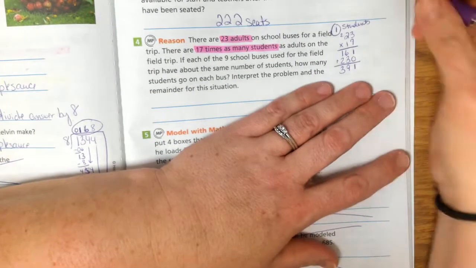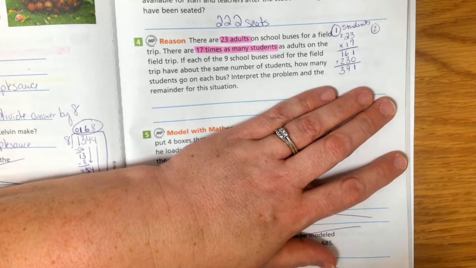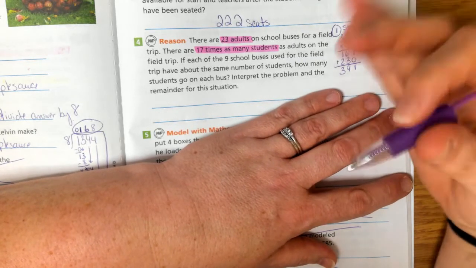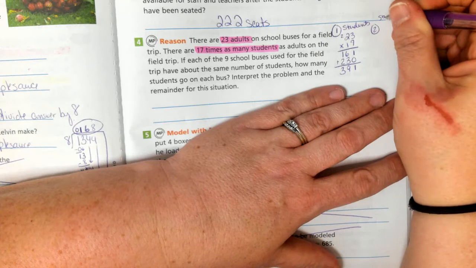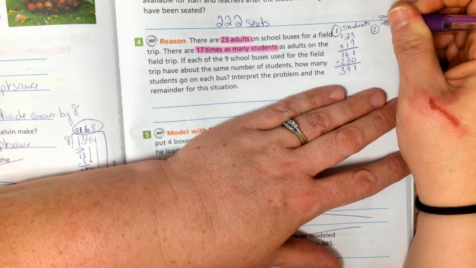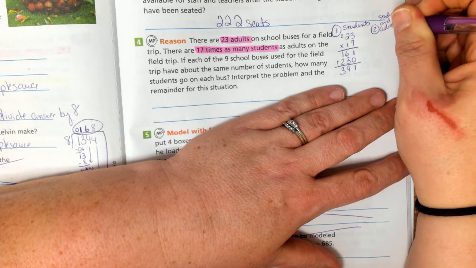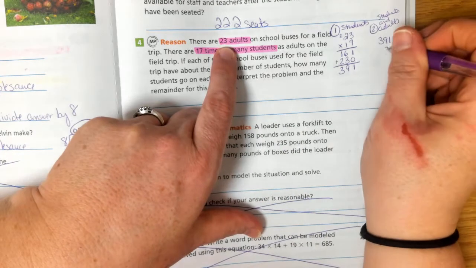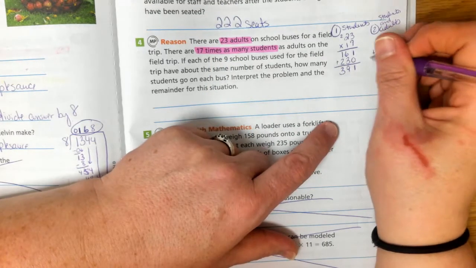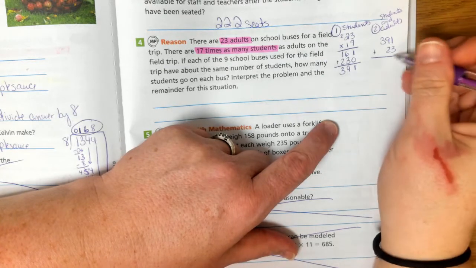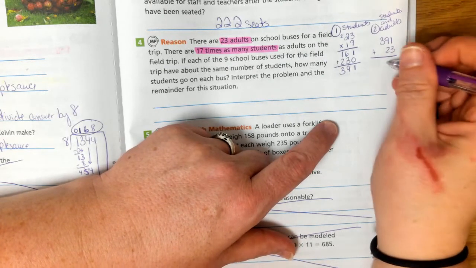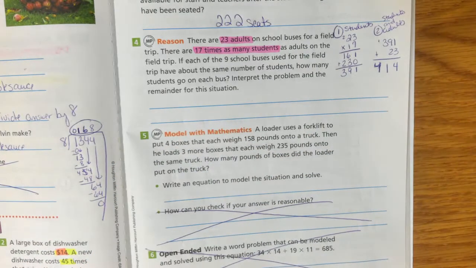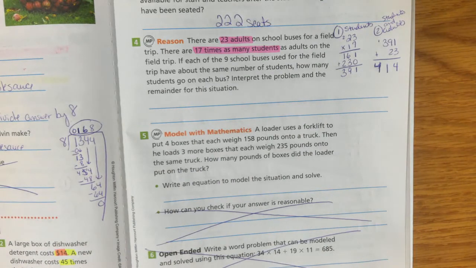So our second step is to figure out, well, how many students and adults? So how many seats are going to be full? How many people are going to be on this bus? So students and adults. So we know there are 391 students and there are 23 adults. So we're going to add those together. 1 plus 3 is 4. 9 plus 2 is 11. 3 plus 1 is 4. So there are 414 total people that are going to be on these buses.